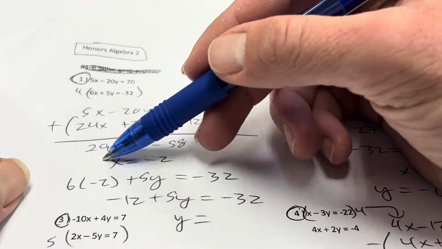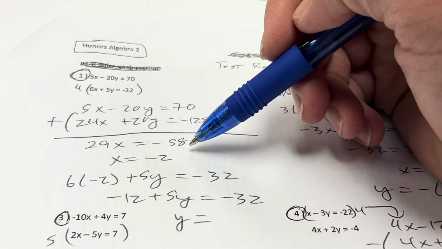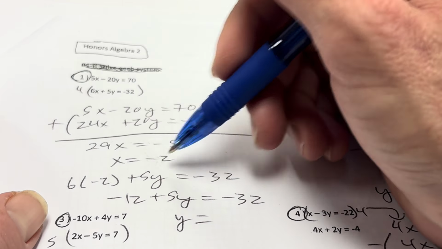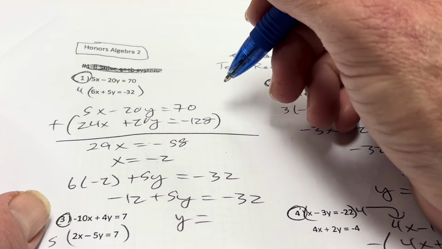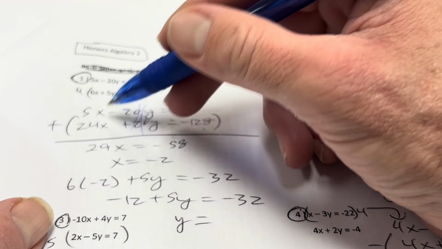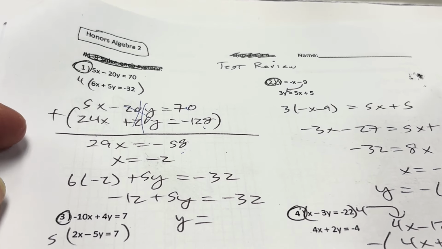All right, I'm going to get 29x is equal to negative 58. X is negative 2. Again, we're adding, so we're canceling the y's. 29x is negative 58, x is negative 2.